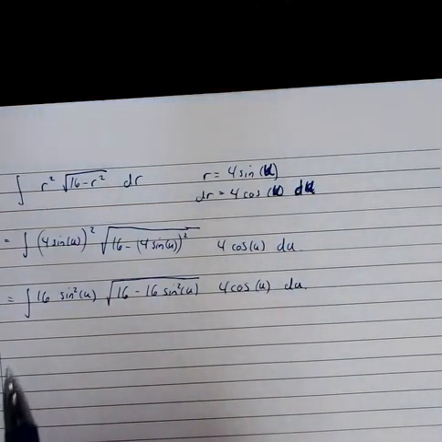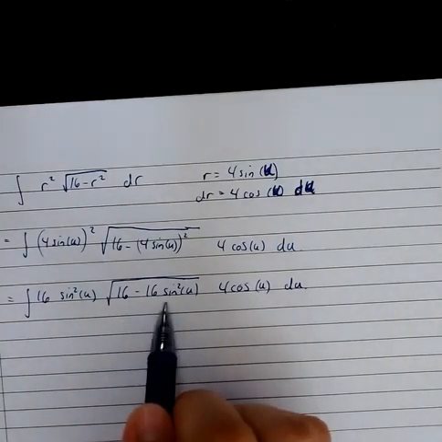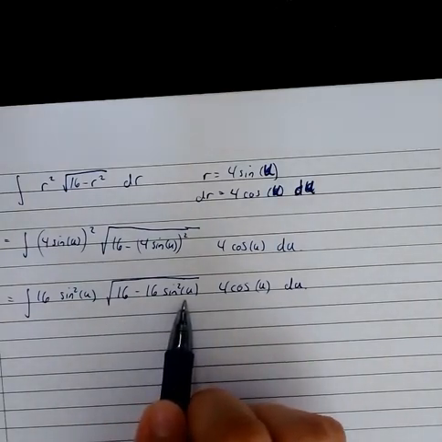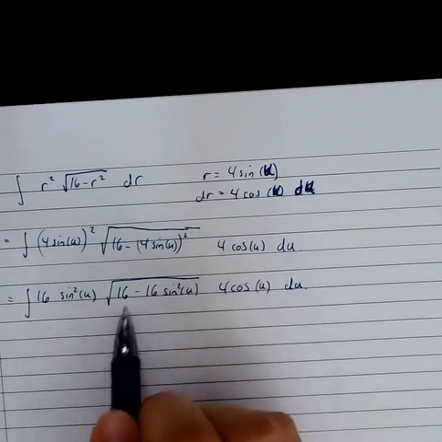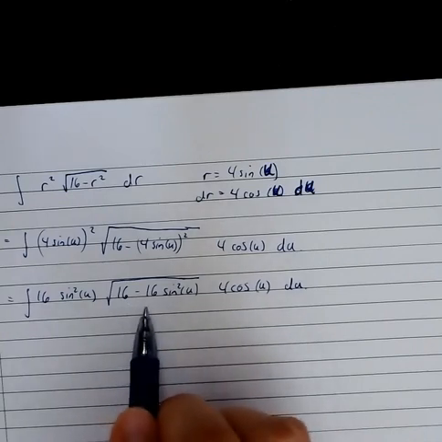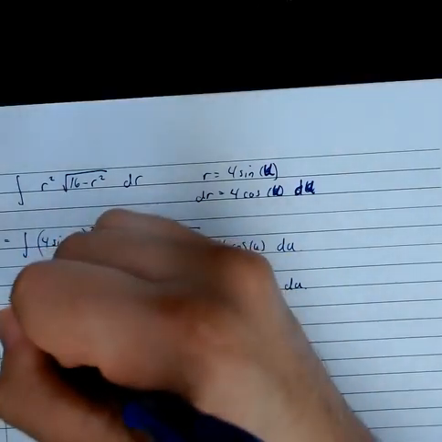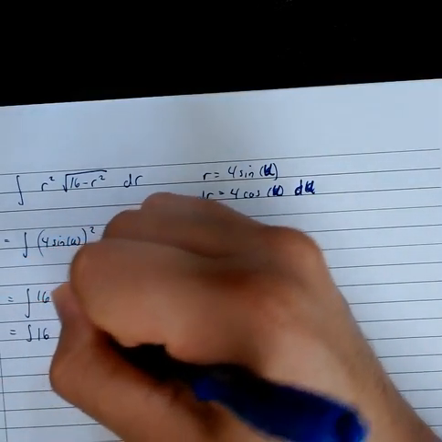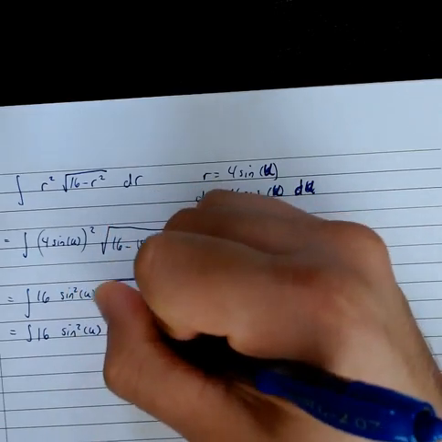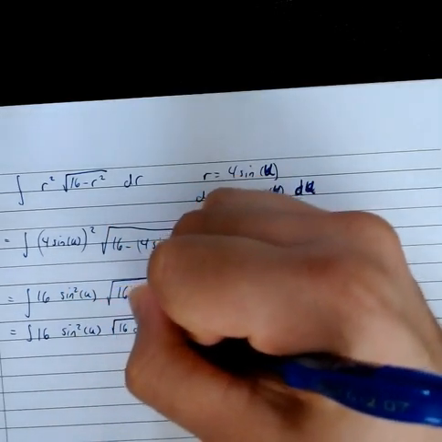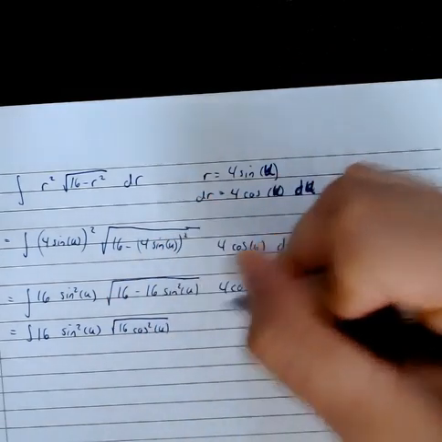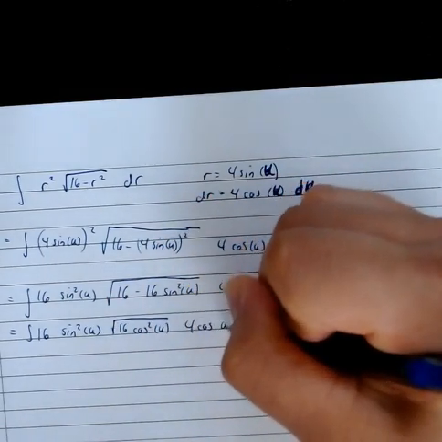Okay. Let's see here. 1 minus sine squared of u is the Pythagorean identity. That's the cosine squared of u. Oh, but these are being multiplied by 16. Okay, so it's 16 cosine squared of u. So this is the integral of 16 sine squared of u times the square root of 16 cosine squared of u times 4 cosine of u du.